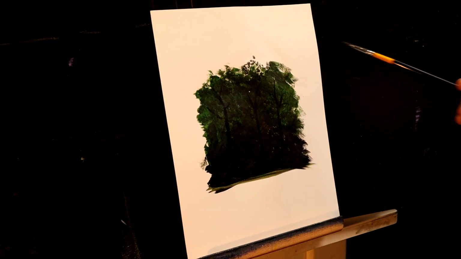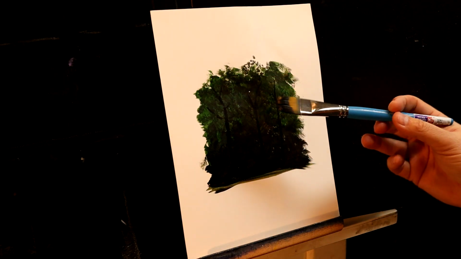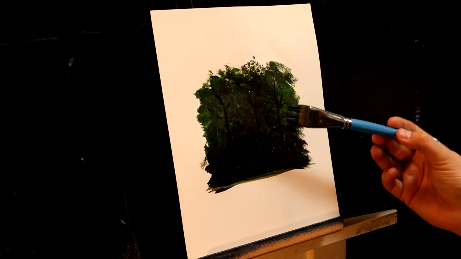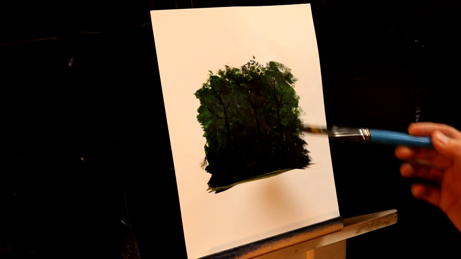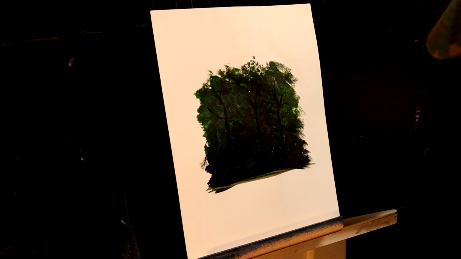But I can do the same thing here with the larger brush if I want. So for now, let's move back to this 1-inch brush here, and now we're just going to take this same technique, lighten up the values of our green a little bit here, and start adding in our highlight layers.